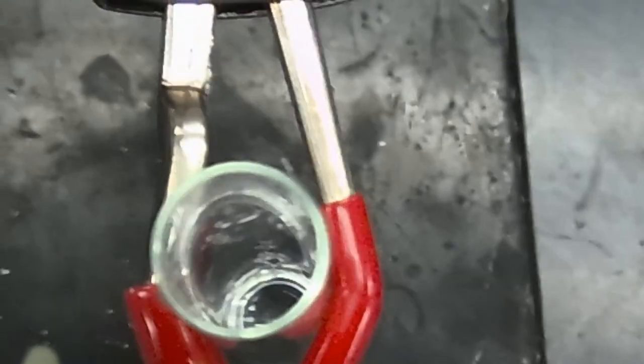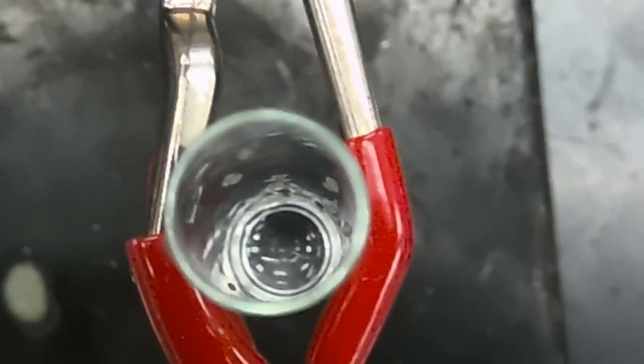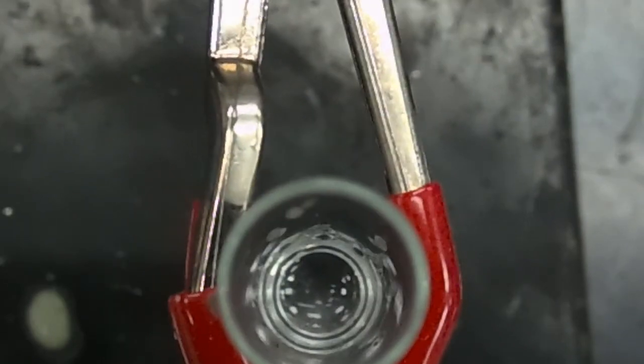So let me try and do a zoom in of this. Okay, so as we can see from the top, there's a clear heterogeneous separation between our ethyl laurate layer and the water layer.